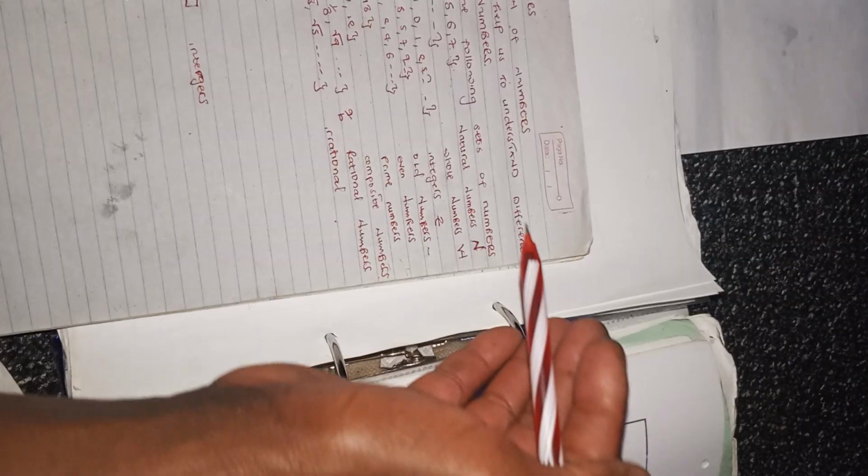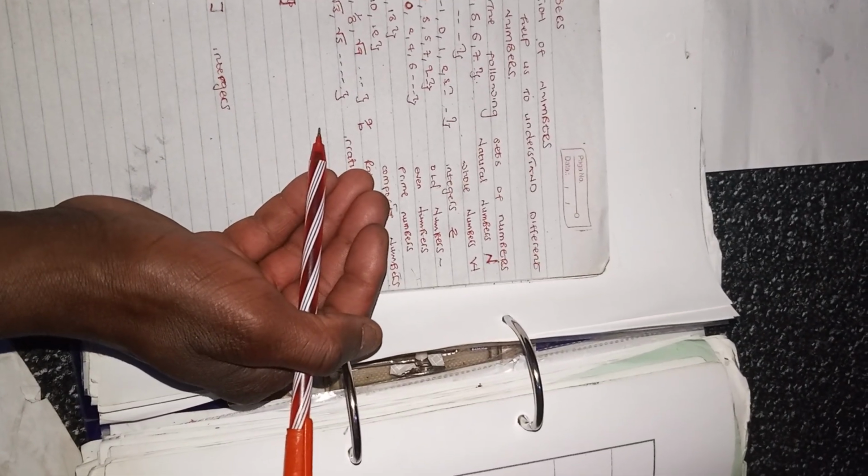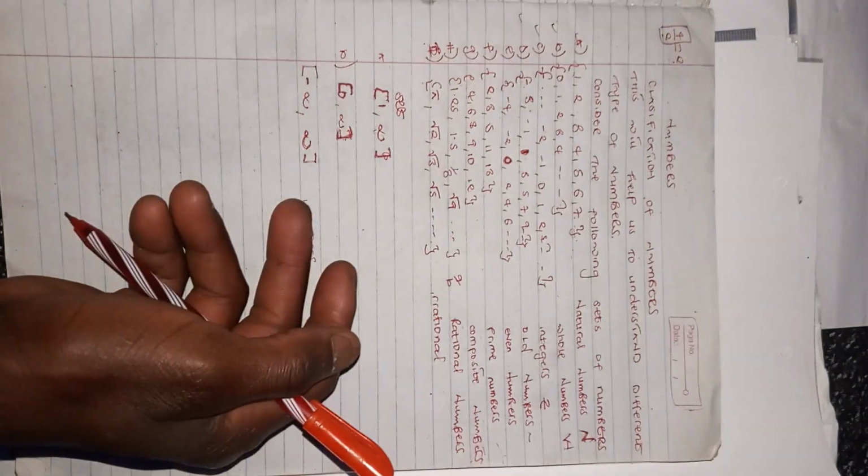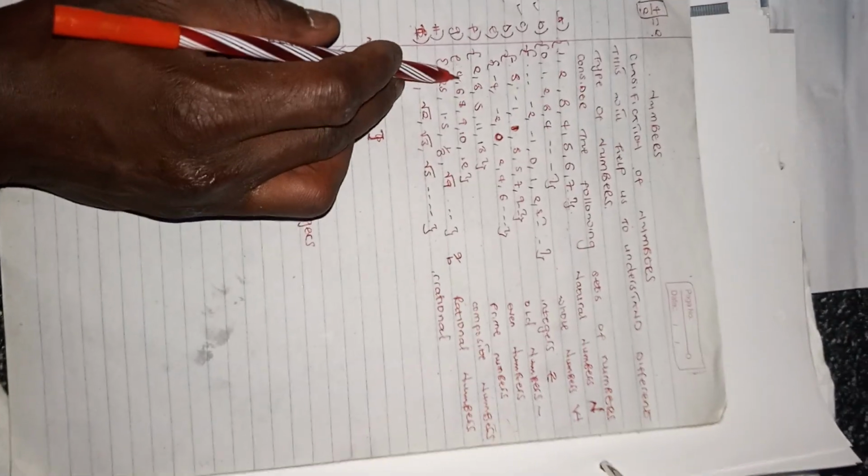3 is divisible by 1. It is also divisible by 3 itself. Those numbers, they are not more than 2. So it's not qualified to be a composite number. 4 is divisible by 1. It is divisible by 2. It is divisible by 4 itself. So it's a composite number. We are sure on this one.